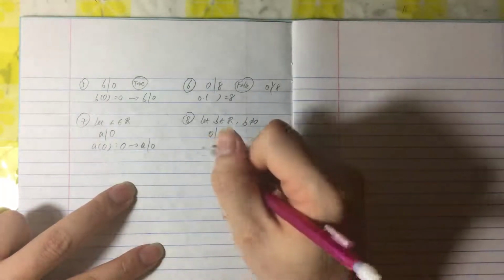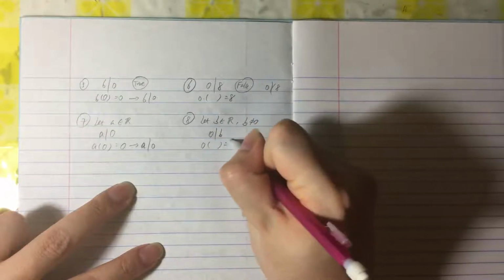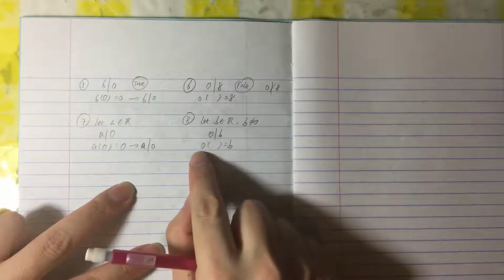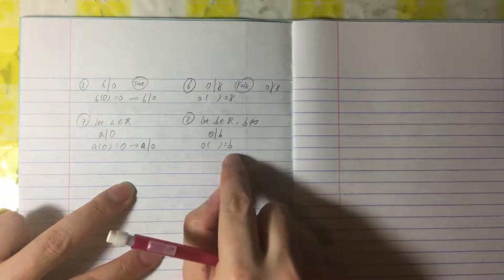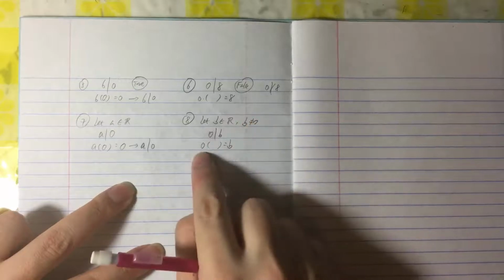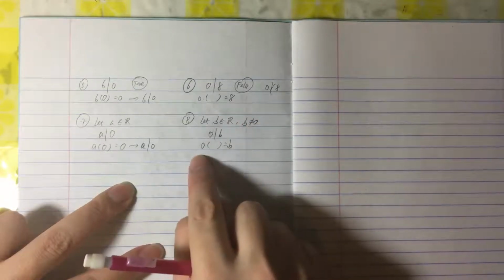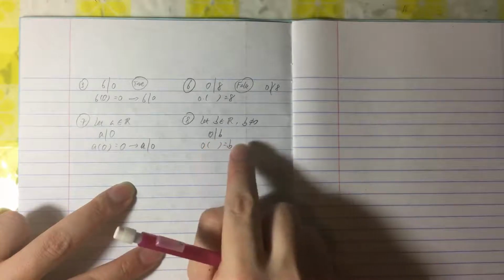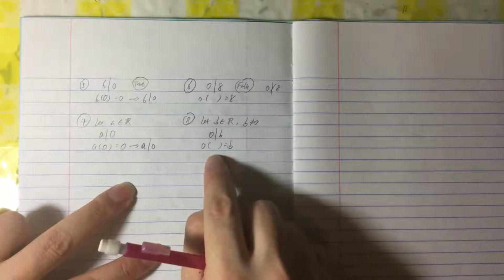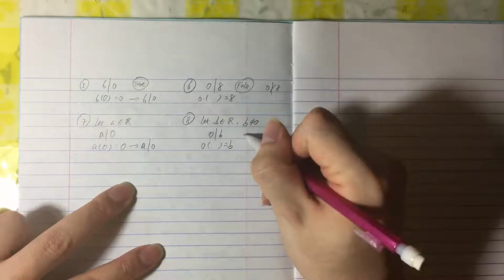So ask yourself, can we find some integer such that 0 times the integer equals b? We know that 0 times every number is 0, but b is not 0. So no matter what we put here, 0 times this number won't be b. So this is a false statement.